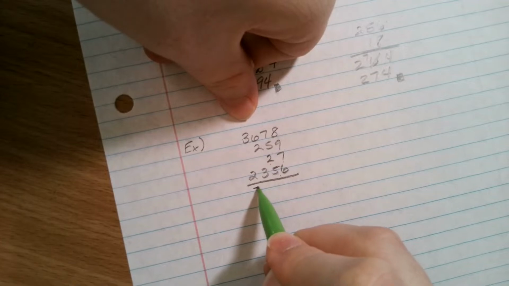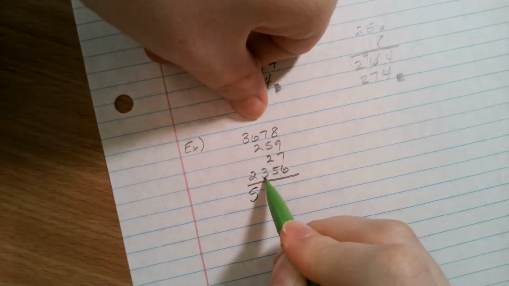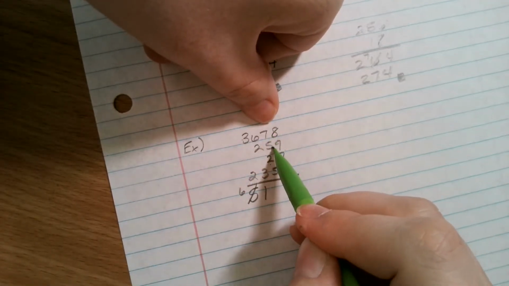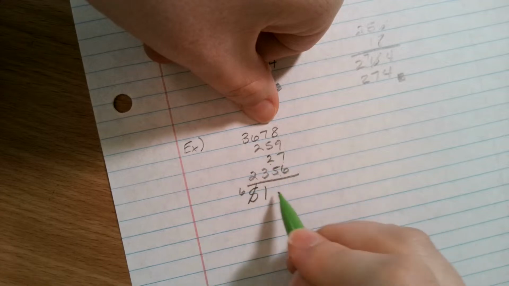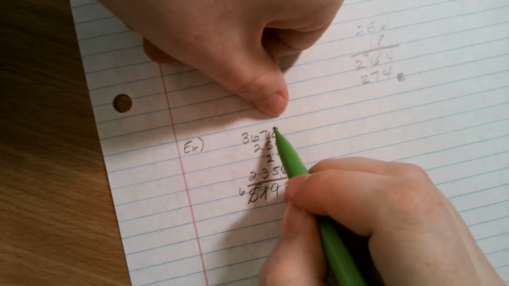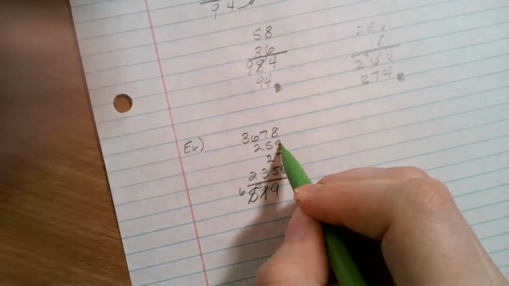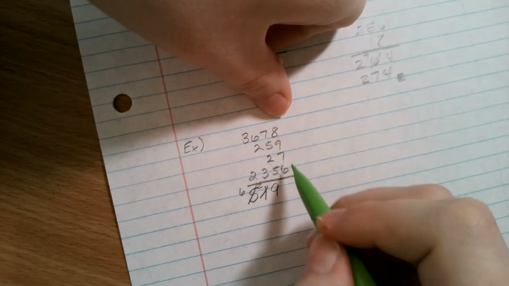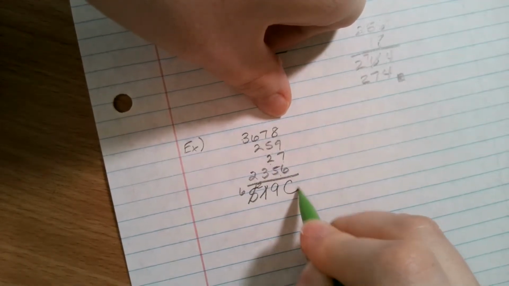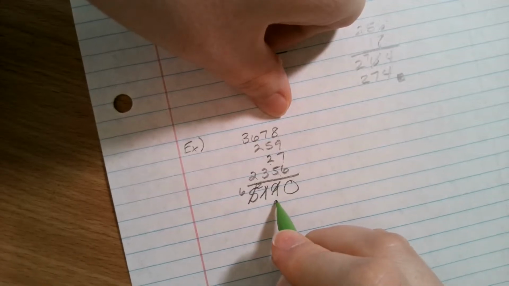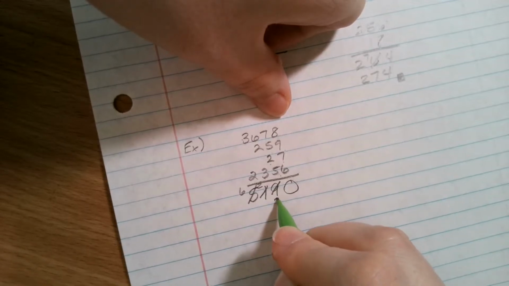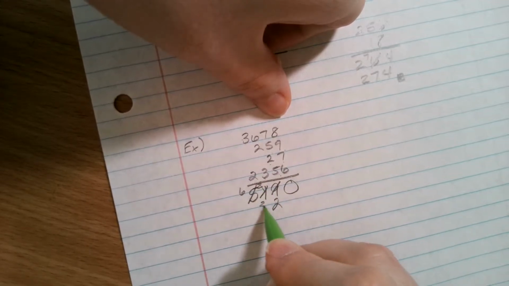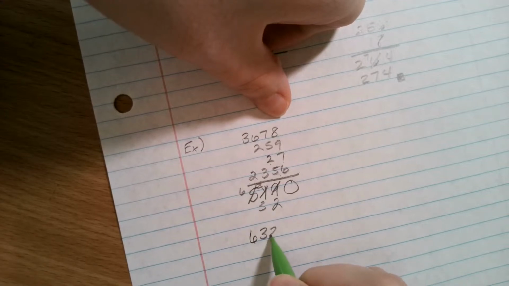So 3 and 2 is 5, 6 and 2 is 8, 9, 10, 11, carry the 1. 7 and 5 is 12, 13, 14, 19, carry the 1, that's a 2. So 8, 9 is 17. 17 and 7 is 24, 30. So 0, carry the 3, so 9 and 3 is 12. So you have a 2, carry the 1 again. And 1 and 2 is 3. So you should have 6, 3, 2, 0.